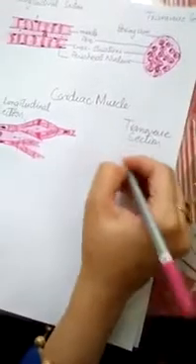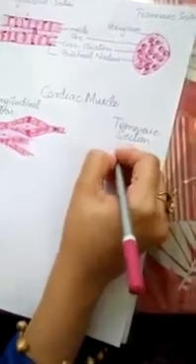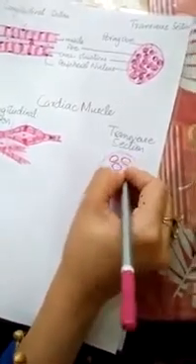If we take the transverse section of the cardiac muscle, what we will see is that it is surrounded by connective tissue. This is the connective tissue. We will draw the muscle fiber of the cardiac muscle.